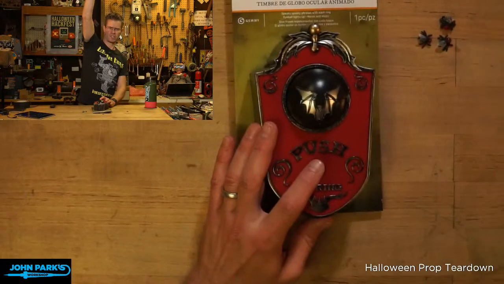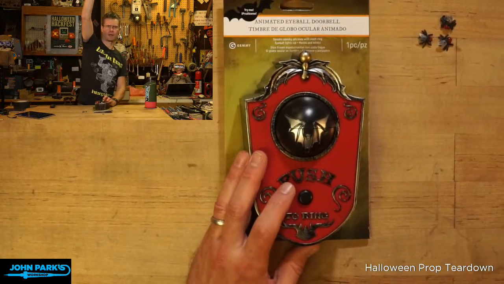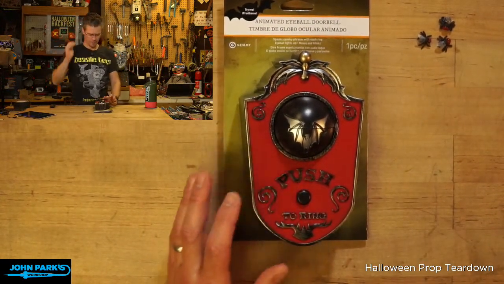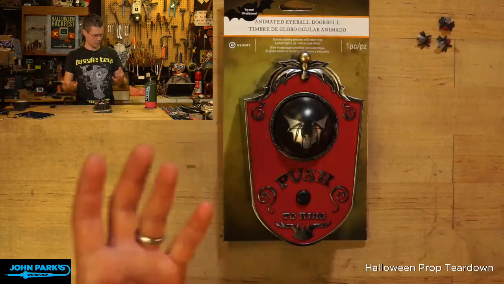So basically just a steady glow from an LED there. Sorry about the camera wiggling. And let's get to it.